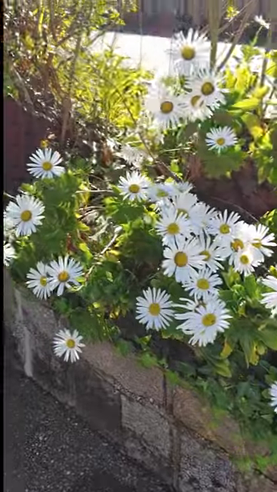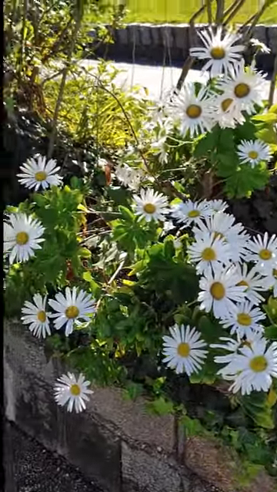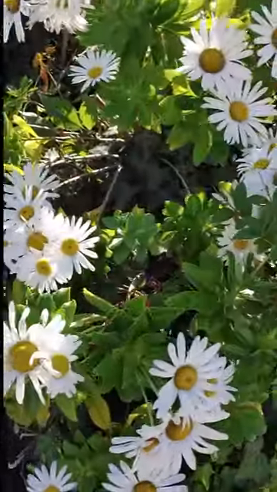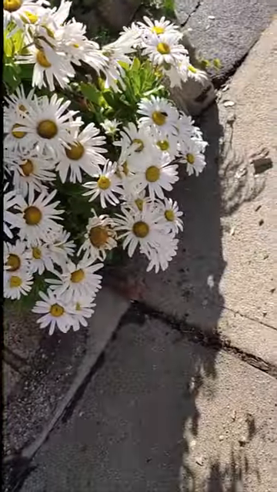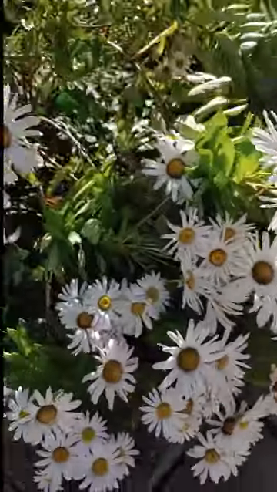Let's see. Here you've got some daisies. And that's reproductive too. Right. Well, there we've got not the pollinator I was looking for. You've got a fly there.